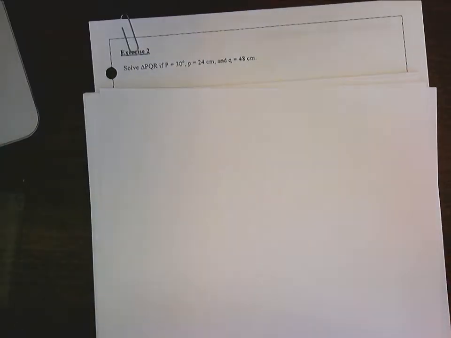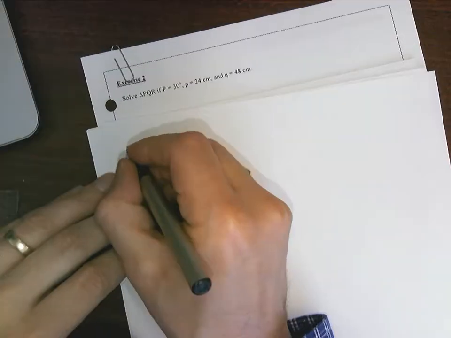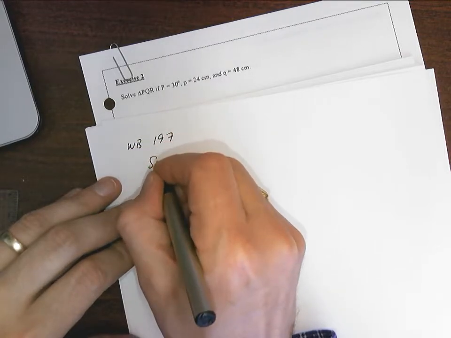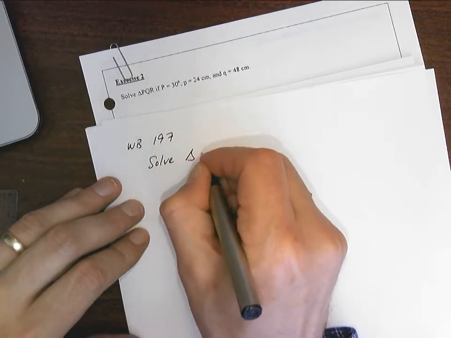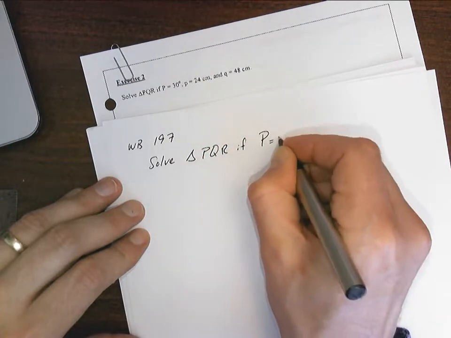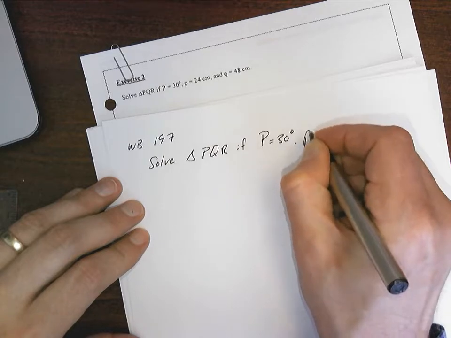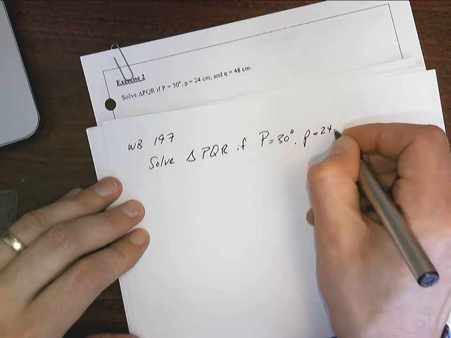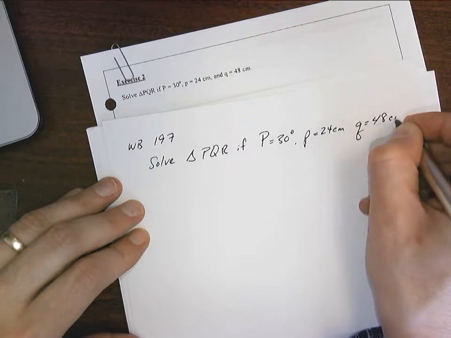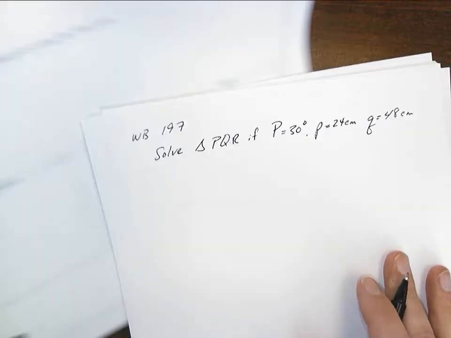So let's write that down. Workbook 197, and I'm going to solve triangle PQR if angle P is equal to 30 degrees, side length p is equal to 24 centimeters, and q is equal to 48 centimeters. And then that's what we'll do.